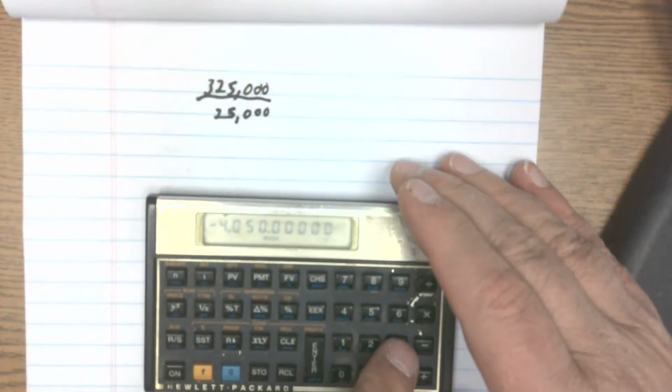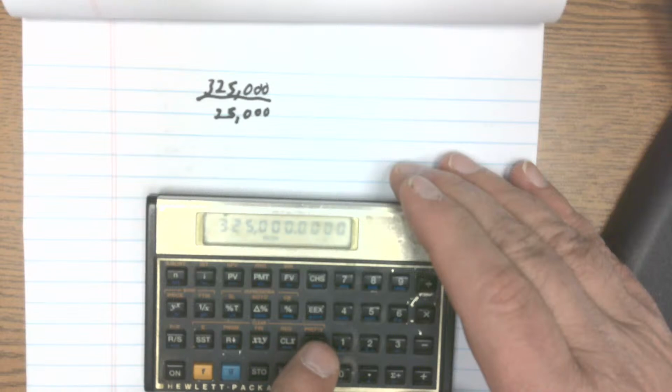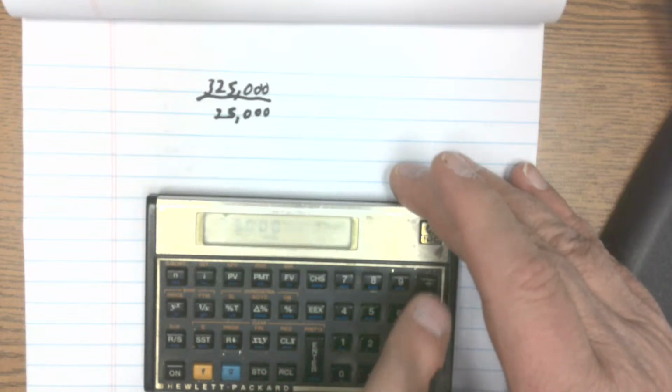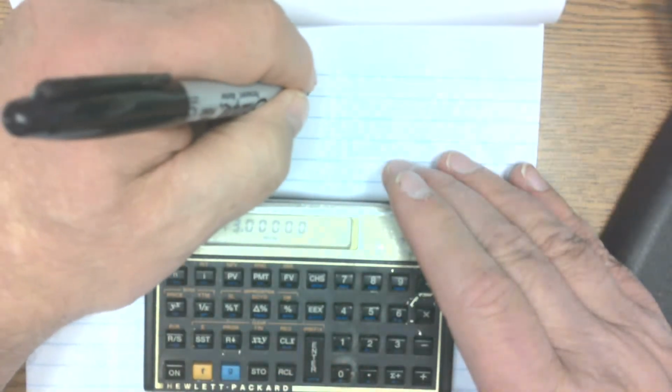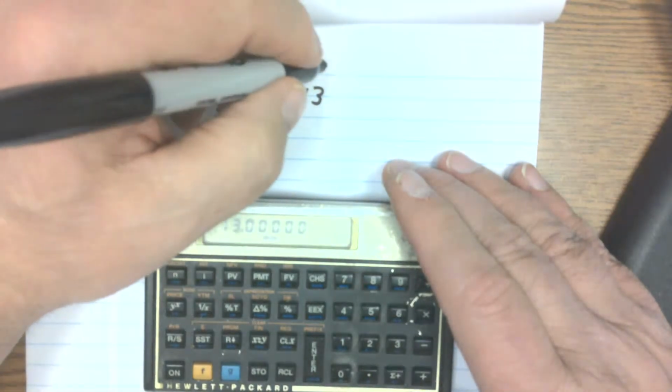Okay, so the first thing we have to do is calculate the predetermined overhead rate, and we are told it is 325,000 of estimated overhead for the year, 25,000 professional hours for the year, that's going to give us a predetermined overhead rate of $13.